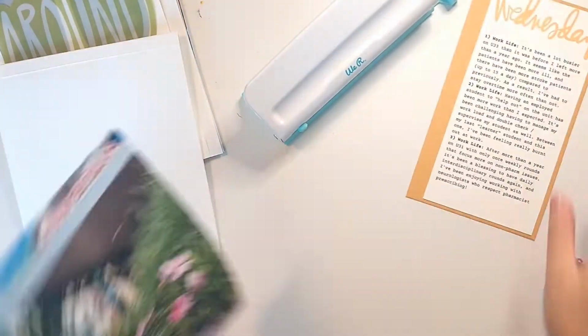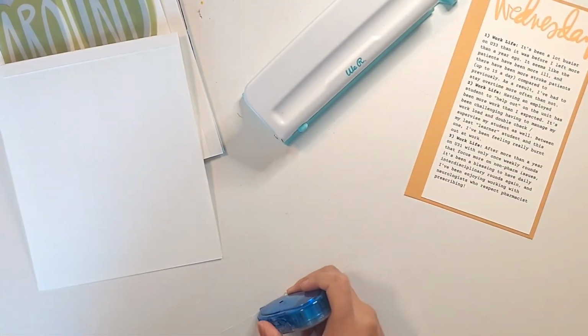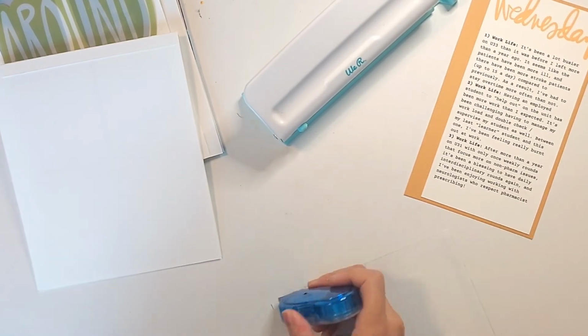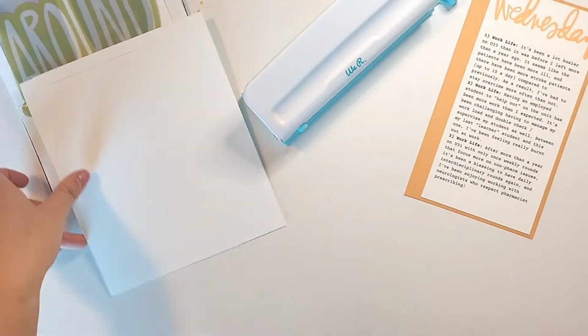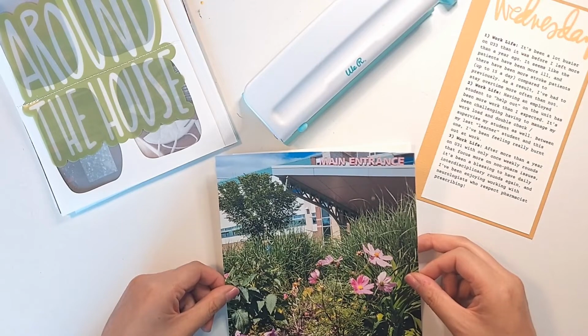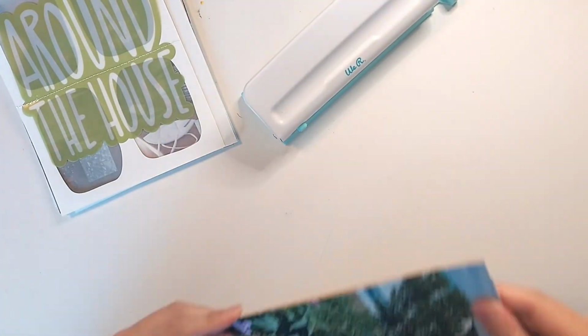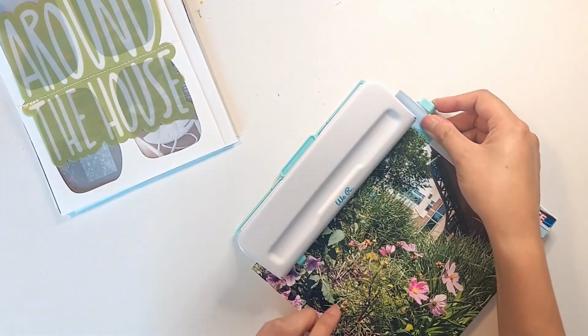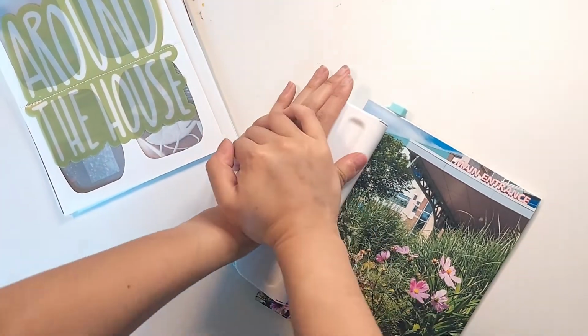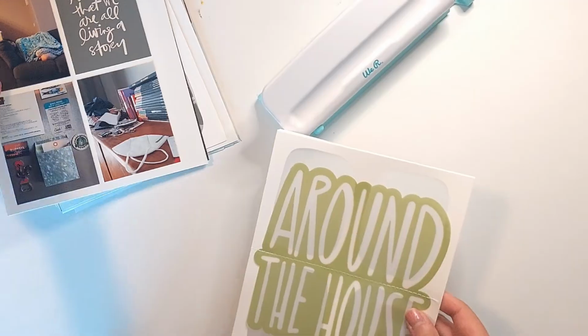And after that, I'm just using my Tombow Mono permanent adhesive tape runner to adhere my large photo onto the front side of that flip up page. And just making sure everything is nice and lined up before I put it into my hole puncher to punch the holes on the side.